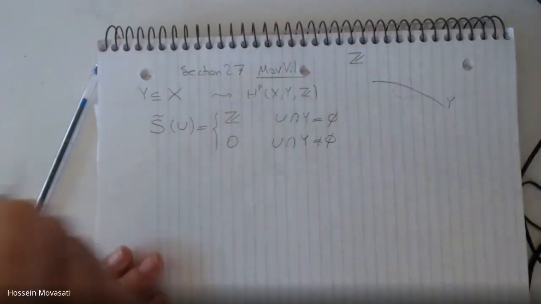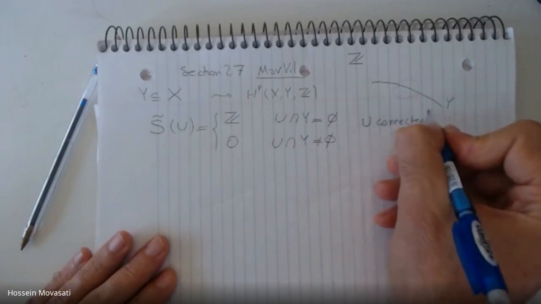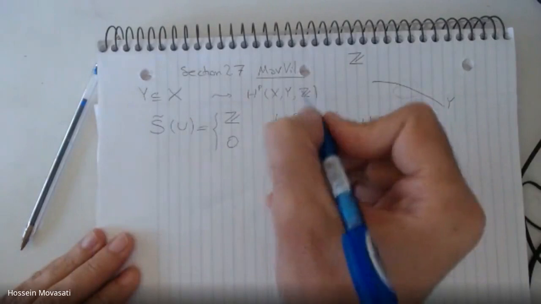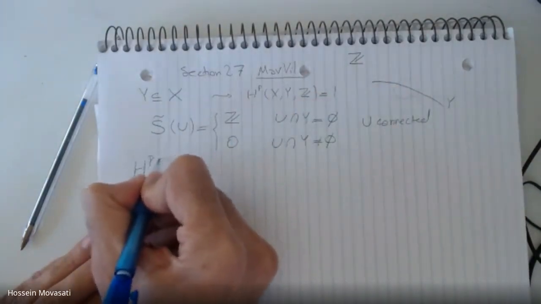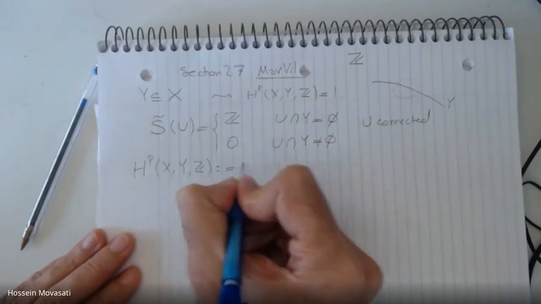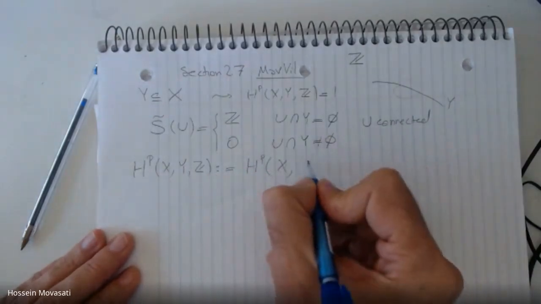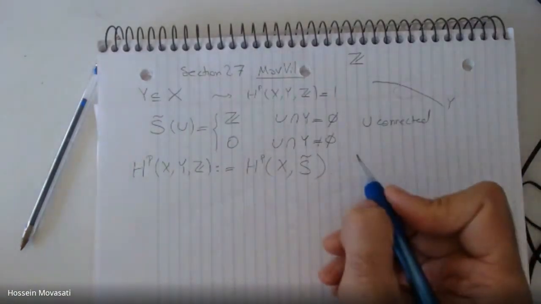Okay, and basically I will use this sheaf in order to deal with relative cohomology. It will be H^p(X, S tilde).